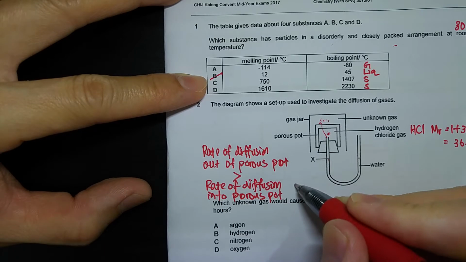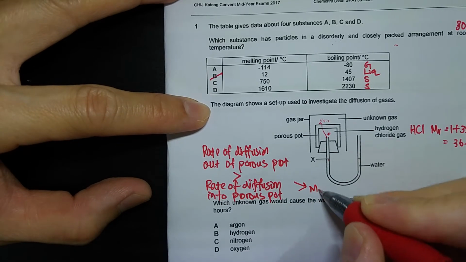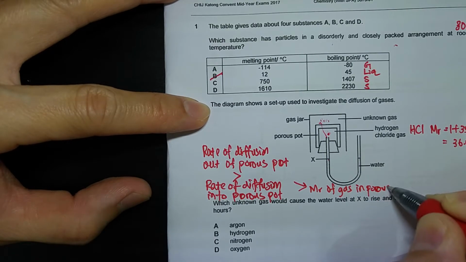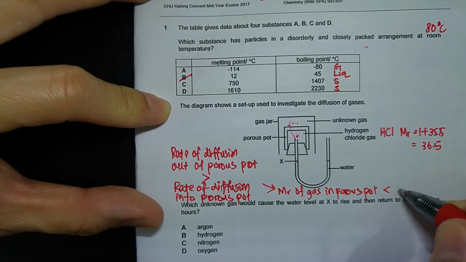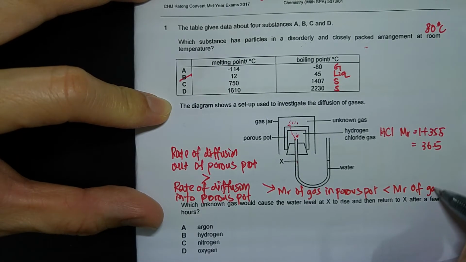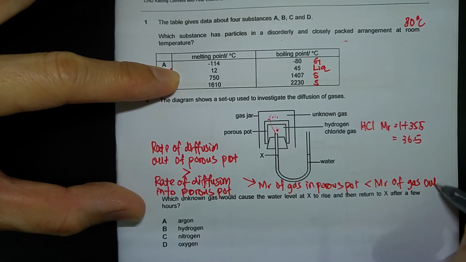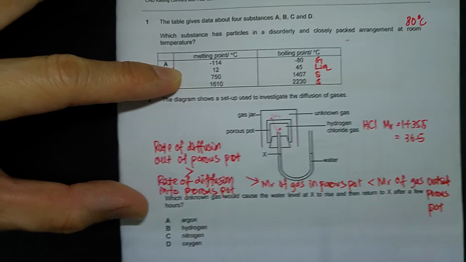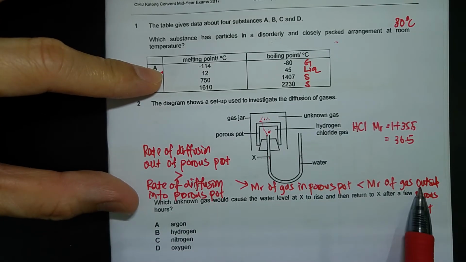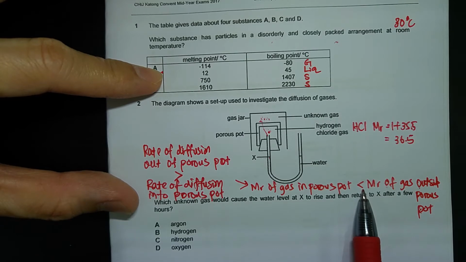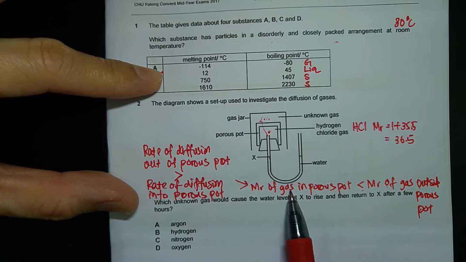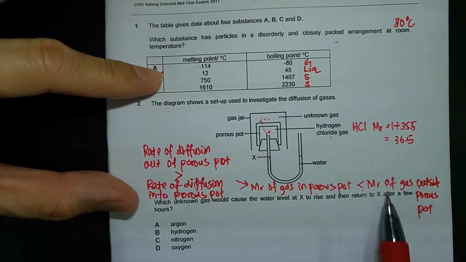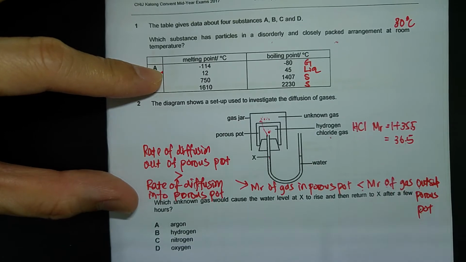So basically what this means is the MR of gas in the porous pot must be smaller than the MR of gas outside the porous pot. And the gas outside the porous pot is basically the unknown gas. So the unknown gas must have a larger MR than the gas inside the porous pot, which is HCl. HCl is 36.5, which means that the unknown gas would have an MR bigger than 36.5.